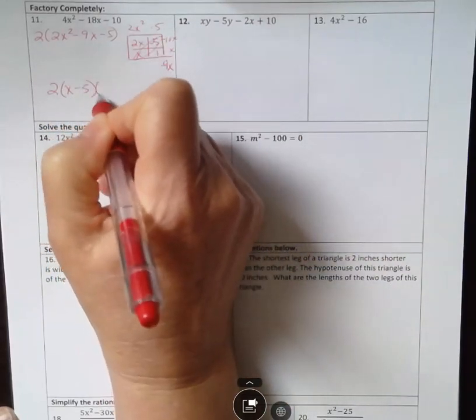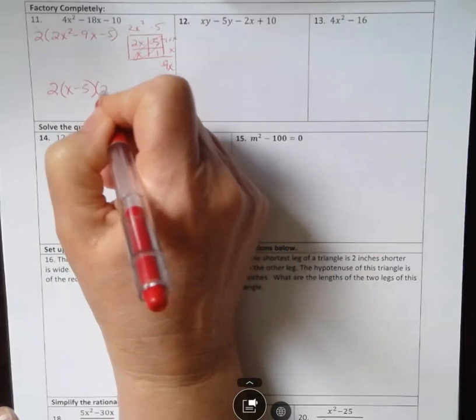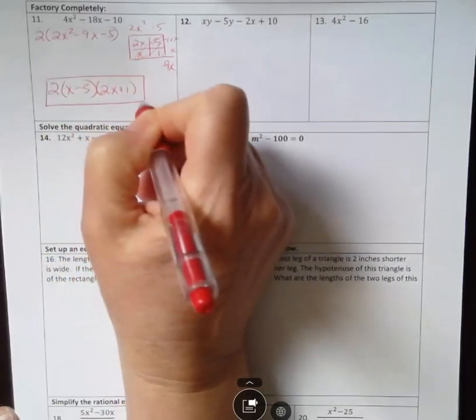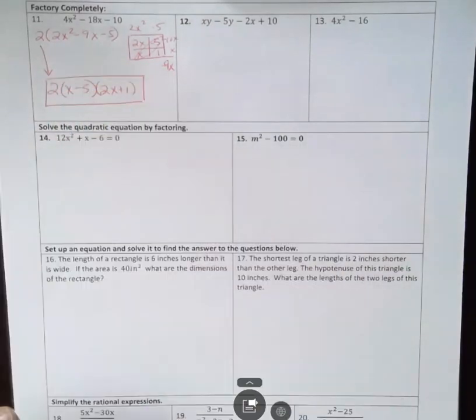It doesn't matter what order you write this in, and 2x plus 1, and that would be the fully factored answer. Remember, if you factor out a number in the beginning, it should be part of your answer at the end. This part is a factor by grouping problem.